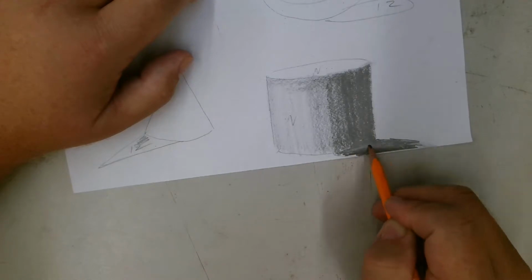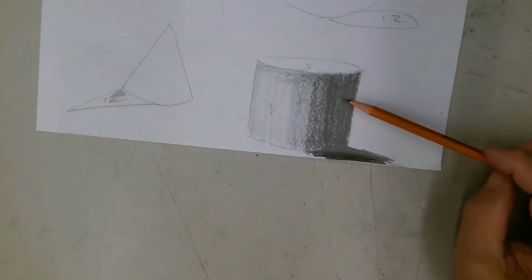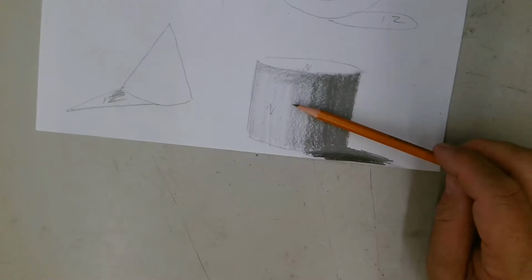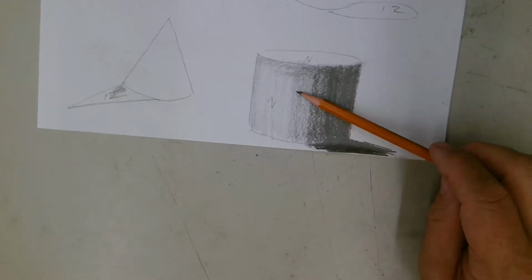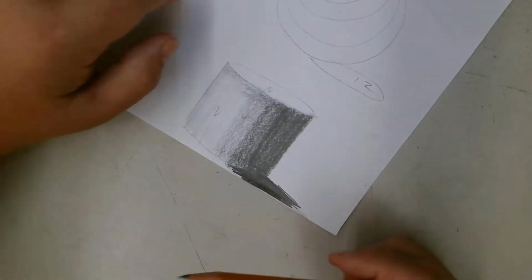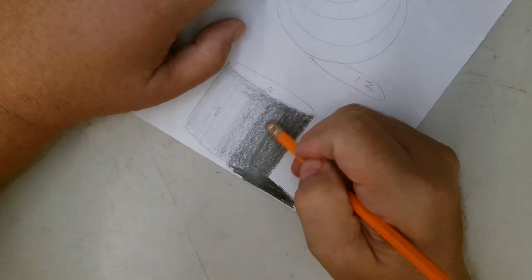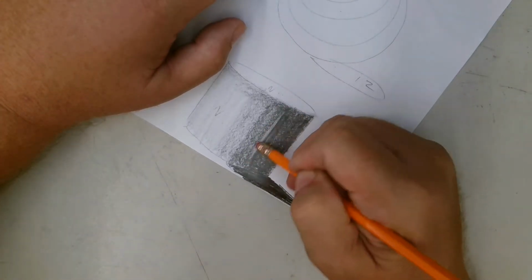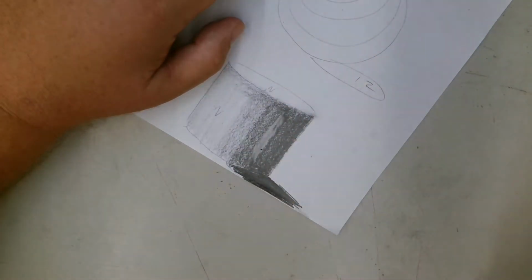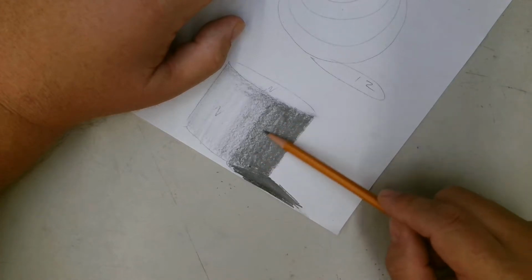But what I really want to talk about is transition tones. Now, if you see a stripe, like there's definitely a stripe, and there's definitely a stripe. So I need to work in this area, and I need to work in this area, and I need to work in this area because it looks like there's a stripe. So this one I think I would probably take some eraser and lift some of that out, because that area there was too dark.